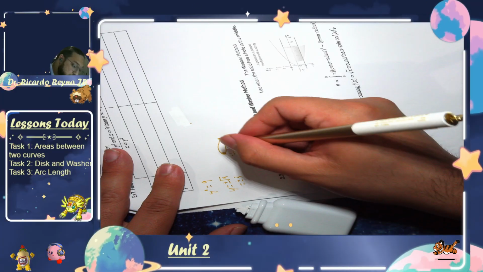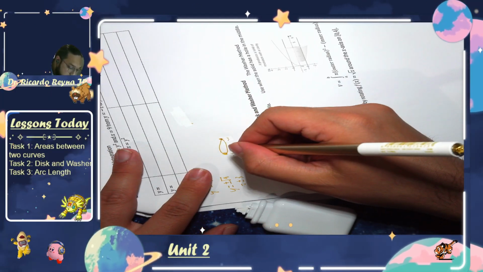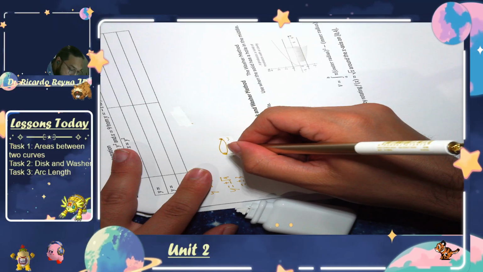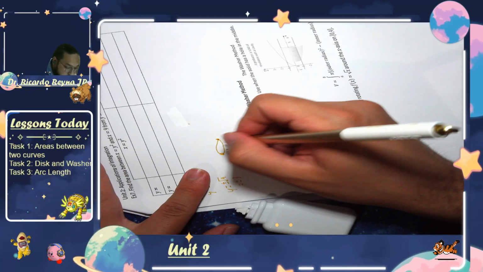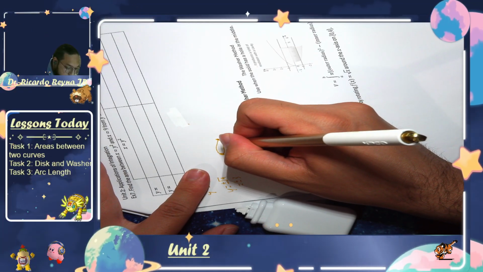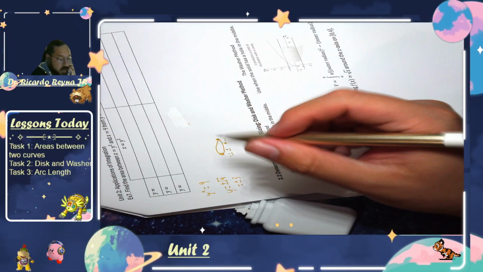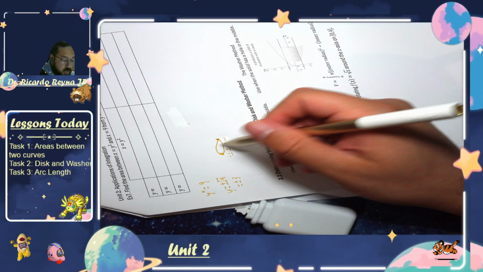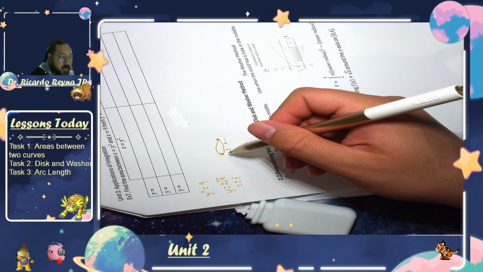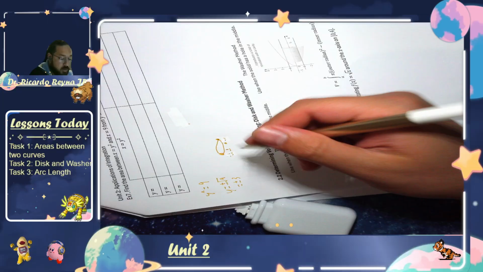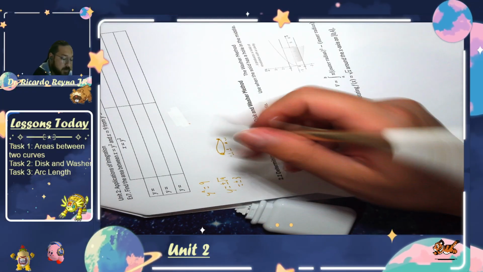But if we just zoom in to what would be -1 and 2, they really don't intersect again. So you're still doing the same interval, but you don't have to worry about breaking it up further.